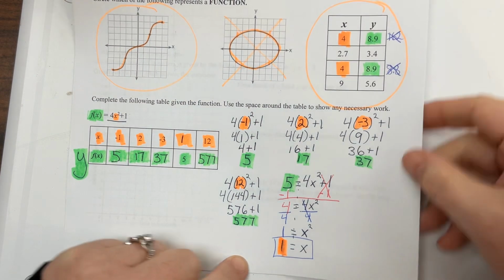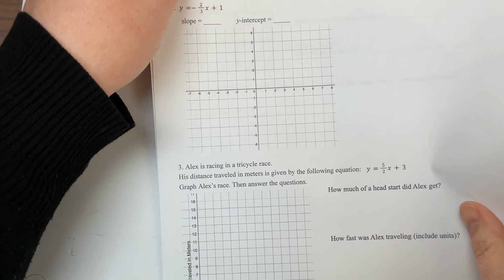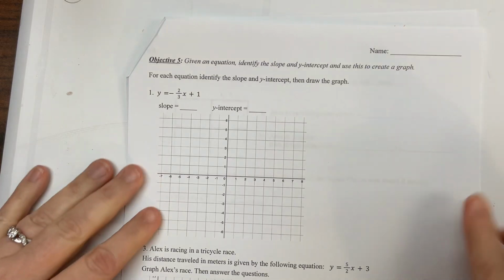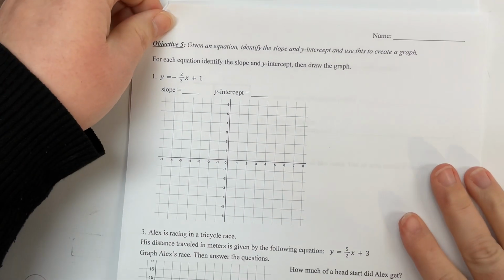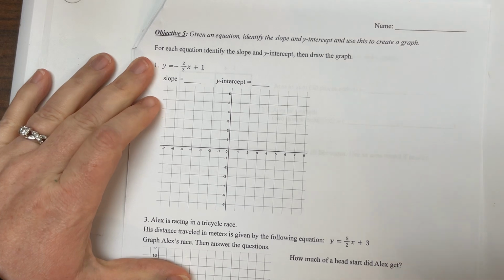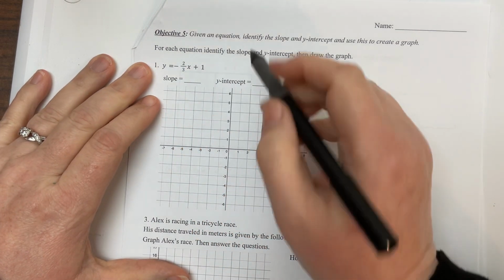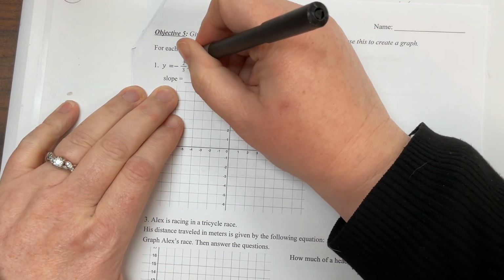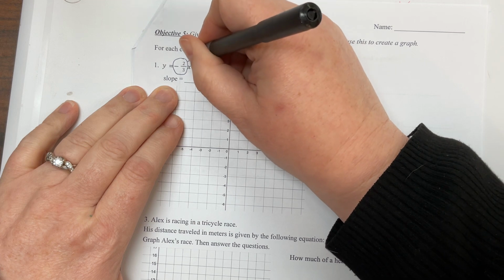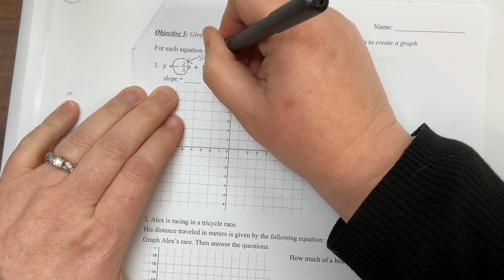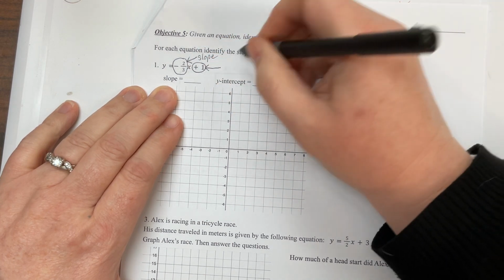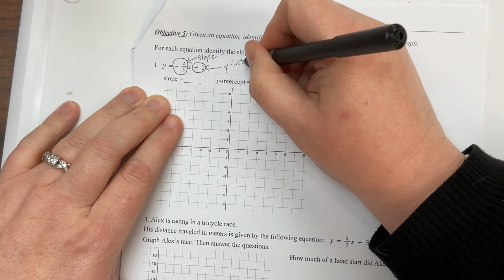Ready for the next page? All right. Let's go. We are moving on to objective number 5. Let's go to the top. Let's see what we've got. All right. So for this guy, we need to identify the slope, the y-intercept, and then draw. So here's our slope. The slope is always attached to the x. And this number over here with the plus or the minus sign, that's always going to be your y-intercept.